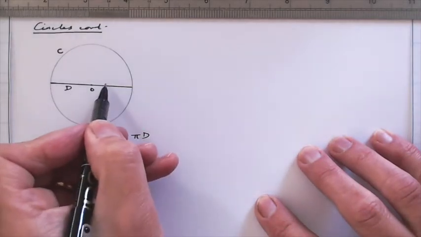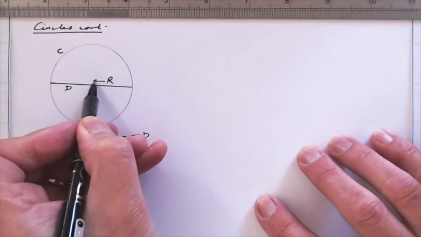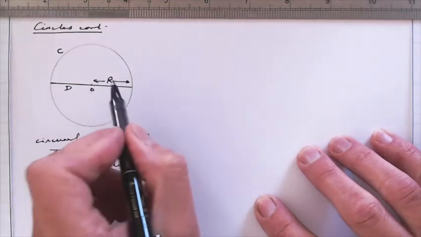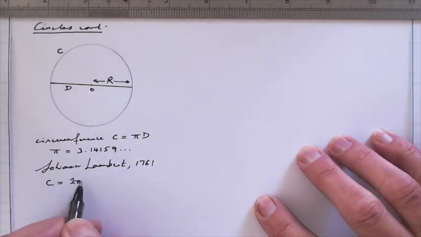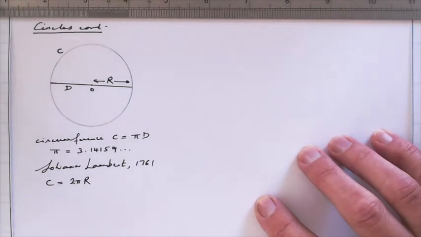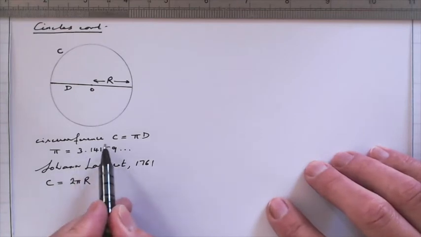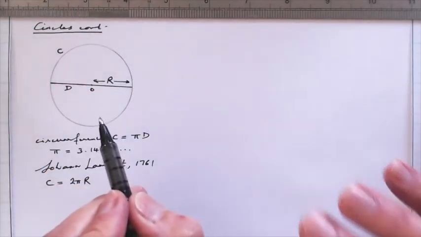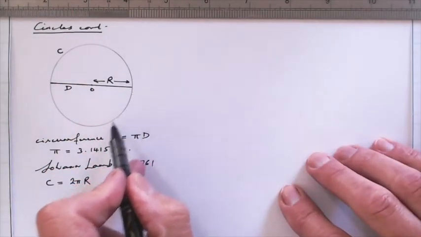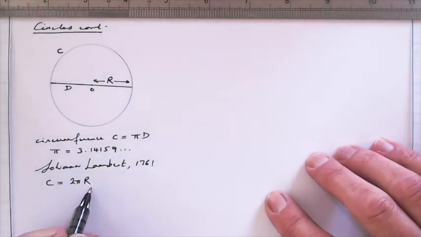Now, we typically don't talk about the diameter when we're doing maths on circles. We typically talk about the radius, and let me draw that as capital R here. Okay, small r or capital R for the radius. And so we have this very, very important result, which is that the circumference of a circle is 2 pi times the radius. And it's good to just get a sense of that. Well, 2 pi is a little bit more than 6, about 6.3. So the perimeter of a circle is roughly 6.3 radii around. Precisely it's 2 pi times the radius.